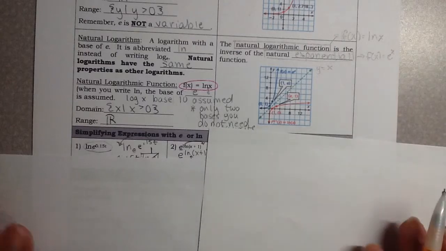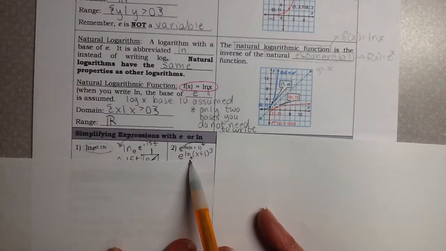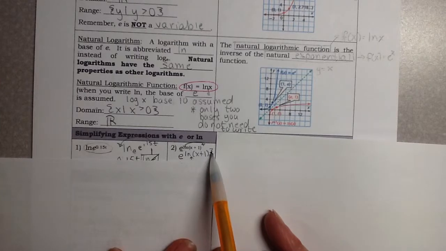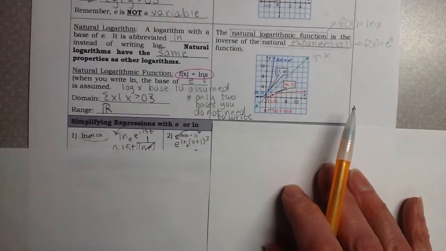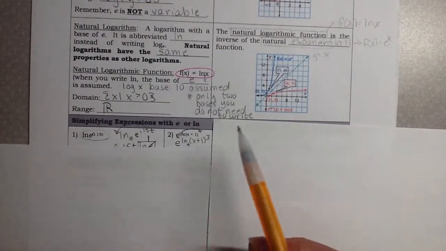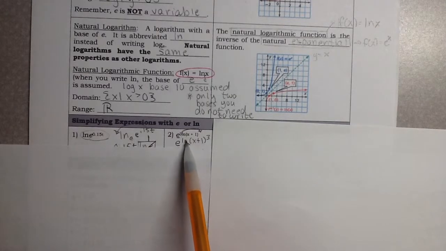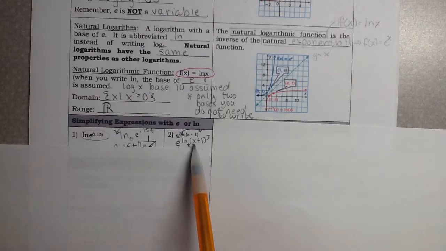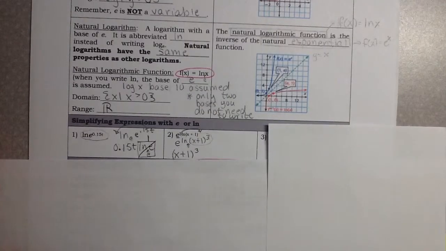3 and put the exponent on here, so it's going to look like e to the natural log base e of x plus 1 cubed. Okay, now, inverse properties say that if you have a base of e, and then you have a base on the natural log here that is e, if these two are identical, then the answer is just what follows the base in the exponent. So our answer here is just going to be x plus 1 cubed.